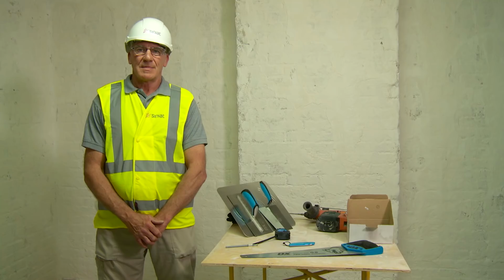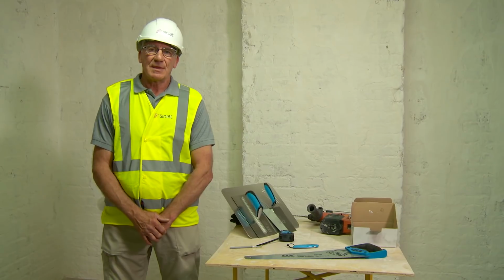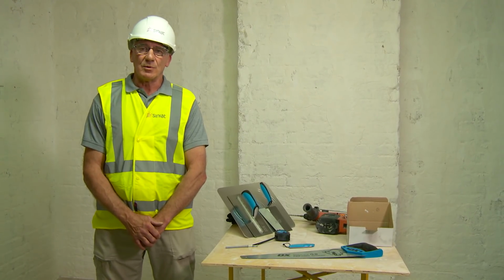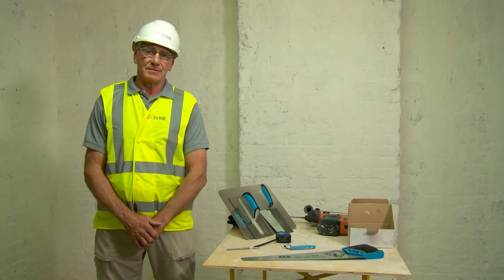Because it's a solid wall, there is no cavity, so we need to create a cavity, but the walls are fairly true. And finally, we have direct bond, which is actually sticking the plasterboards to the wall, using the Siniat universal bonding compound. I'm now going to demonstrate how we fix a thermal board using the direct bond method.